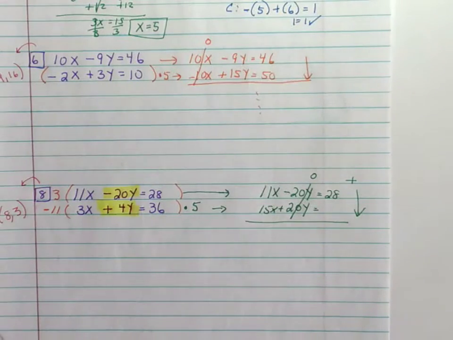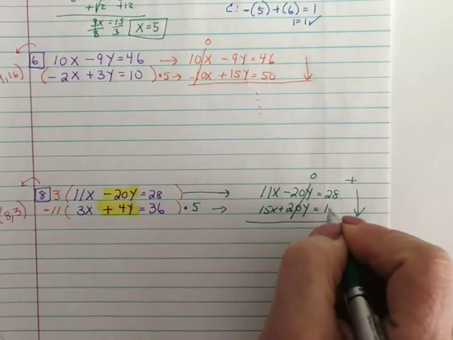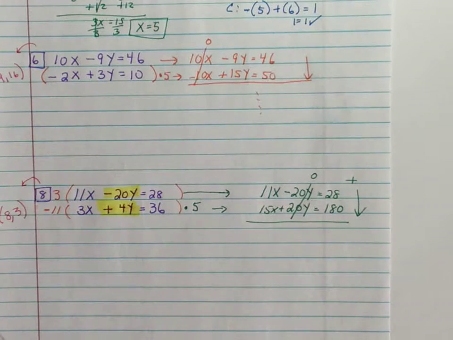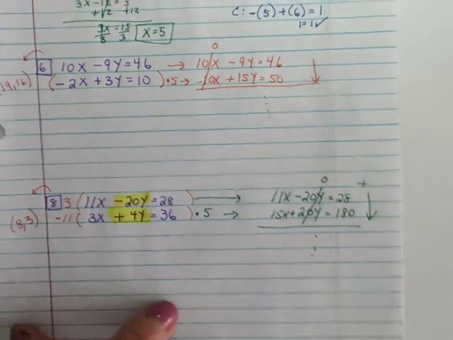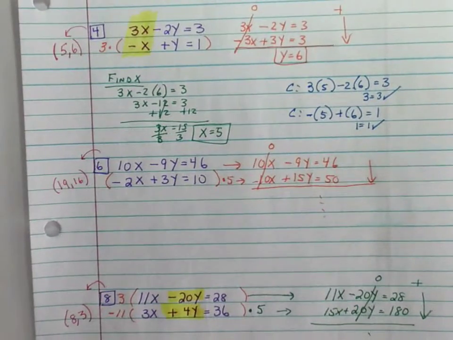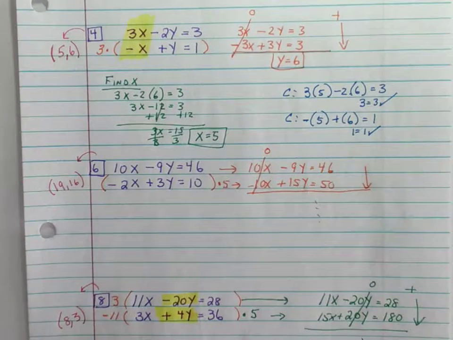let me double check this with my calculator so I don't give you the wrong answer. 36 times 5 is 180. Okay, and I'll let you continue to do the work here. So that shows you the basis of how to use the elimination method for solving systems.